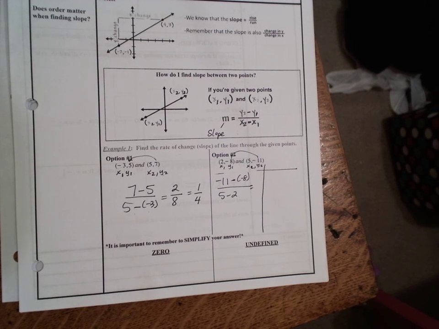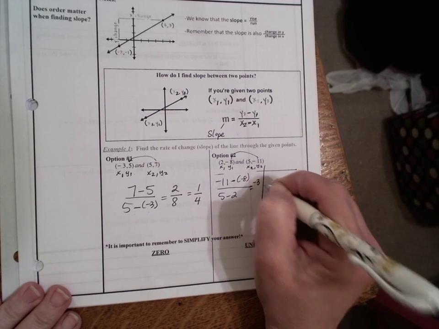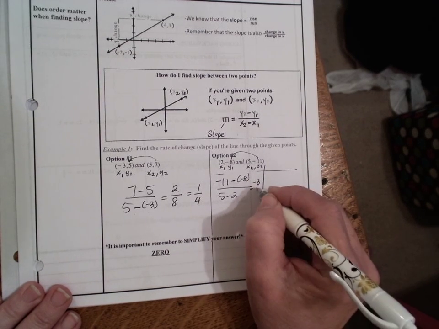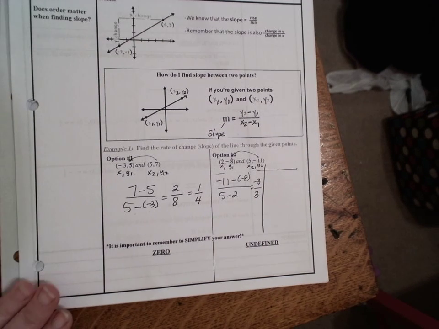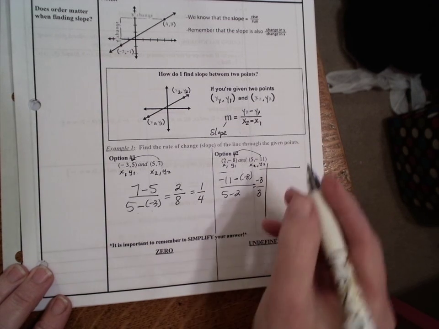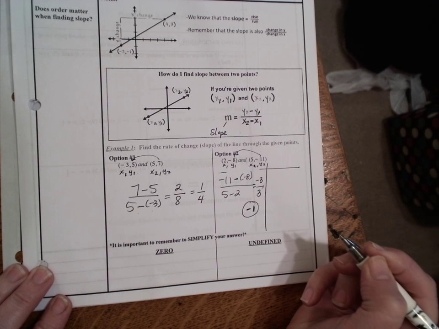If you had 11 negatives and you took away 8 of those negatives. Good. You got a -3. And then 5 minus 2 is +3. Now, what's a -3 divided by 3? Good. -1.